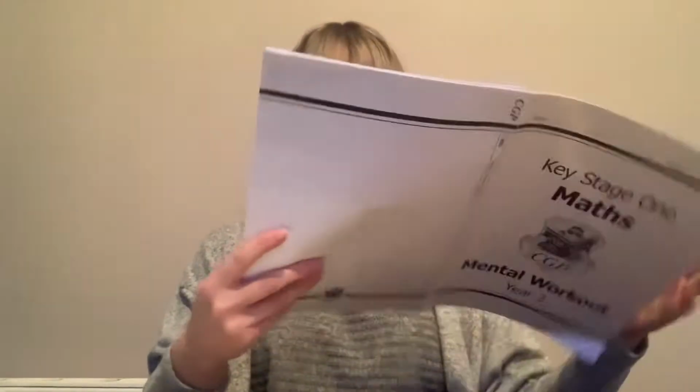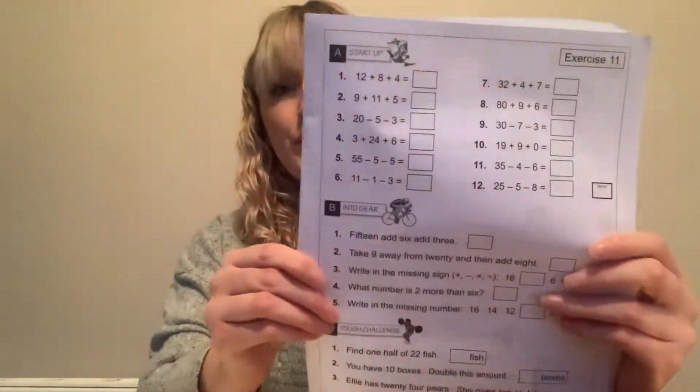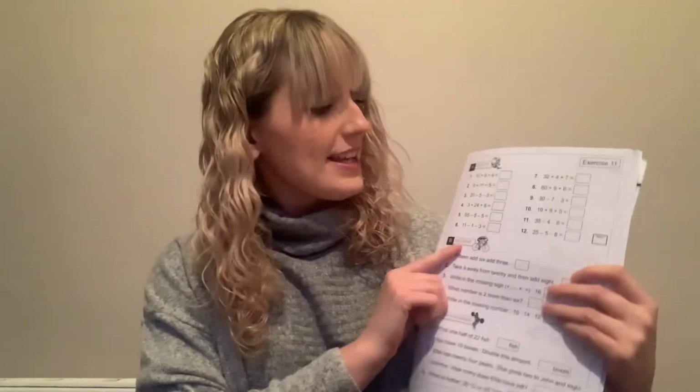This is your video if you're somebody who's got the Year 2 booklet. Your task today is to complete your next page, which is page 11. So as you can see in section A, today you are focusing on adding and subtracting 3 numbers.